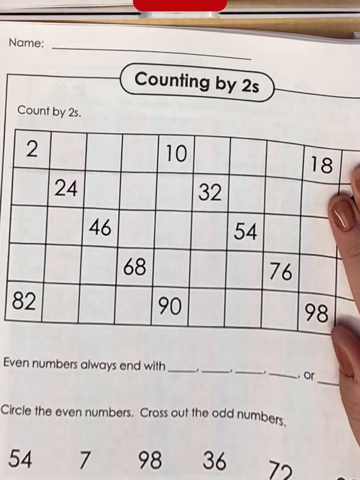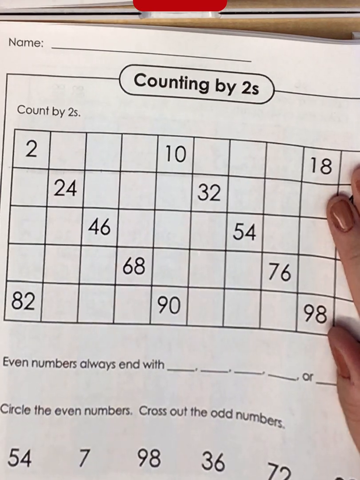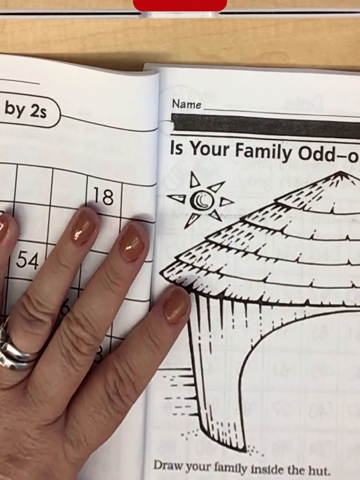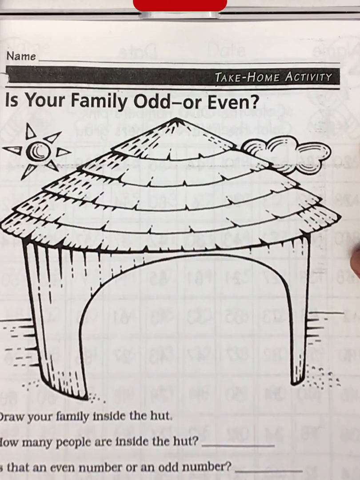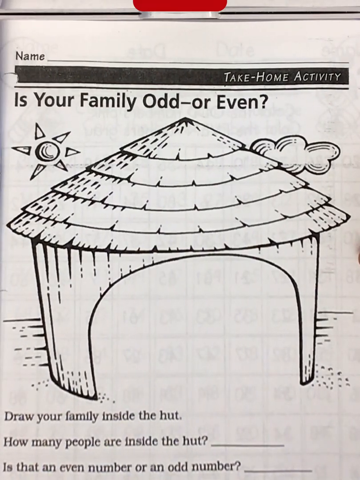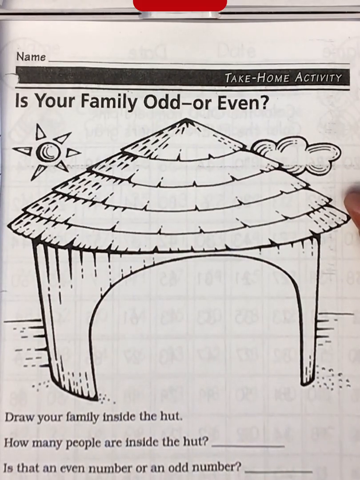On page 17, you're going to be counting by twos and solving some even and odd number questions. Then you're going to talk about an odd or even family. You're going to need your crayons or colored pencils for this page.